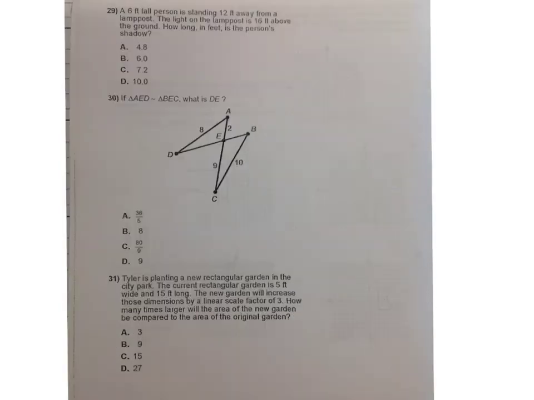29. A 6-foot tall person is standing 12 feet away from a lamppost. The light on the lamppost is 16 feet above the ground. How long in feet is the person's shadow?